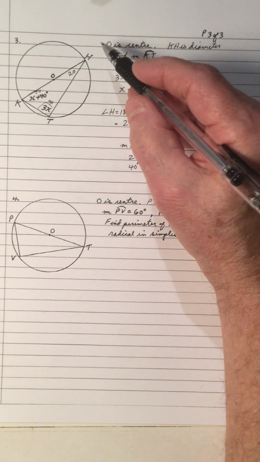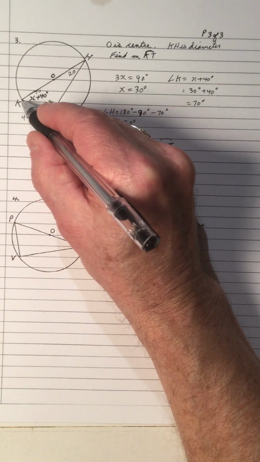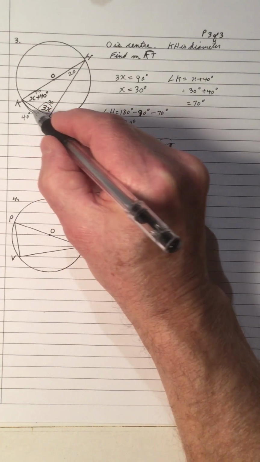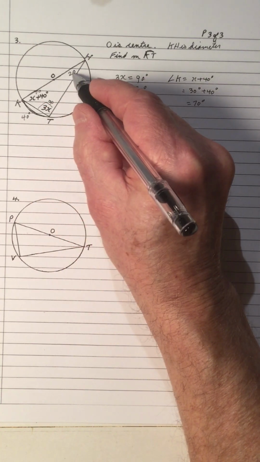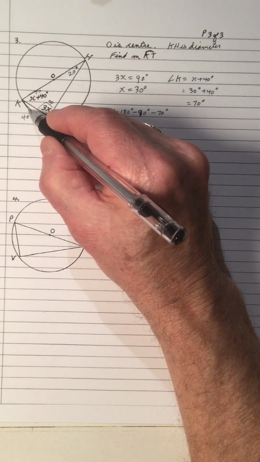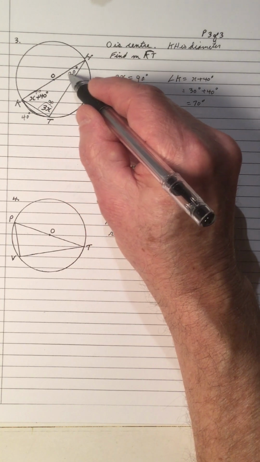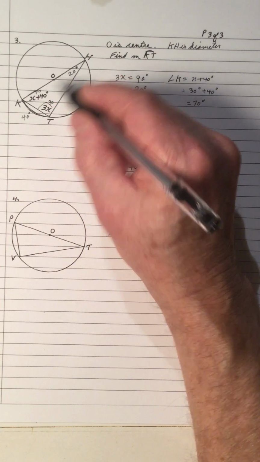40 degrees. And it makes sense. If the arc KT is 40 from here to here, then the inscribed angle is a half of it. So if I have the inscribed angle and I want the arc, I have to double it. If I have the measure of the arc the inscribed angle is cutting off, then I take a half.